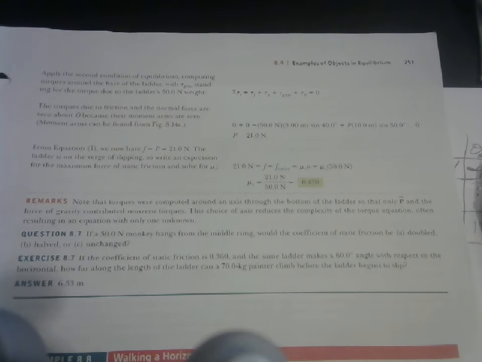Remarks. Note that the torques are computed around an axis through the bottom of the ladder, so that only P and the force of gravity contribute non-zero torques. The choice of axis reduces the complexity of the torque equation, often resulting in an equation with only one unknown. Question 8.7. If a 50 Newton monkey hangs from the middle rung, would the coefficient of static friction be A, doubled, B, halved, or C, unchanged?